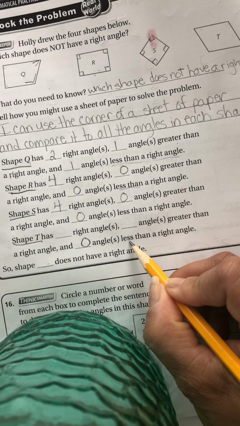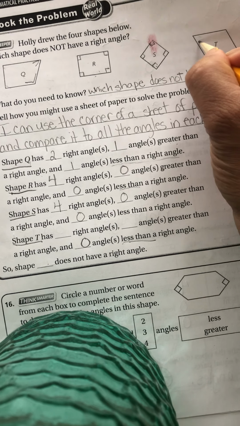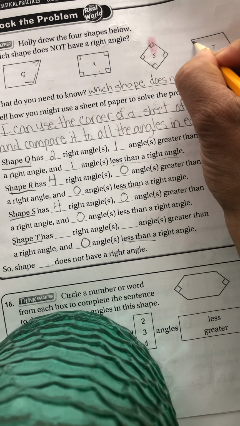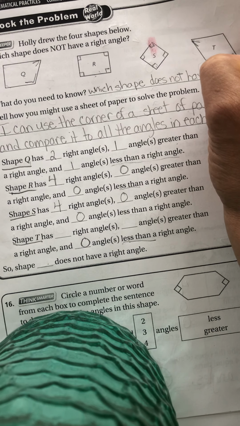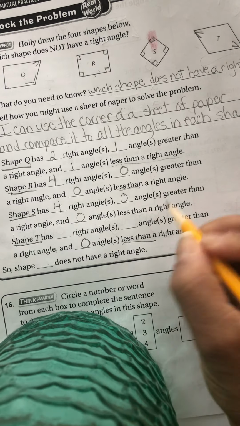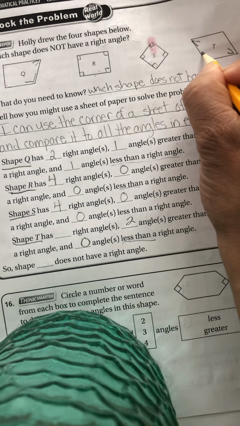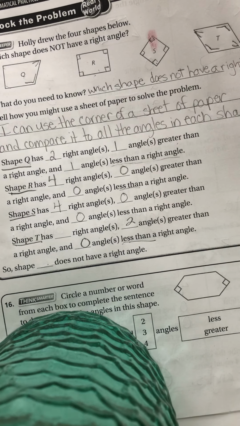Now, can we find any that are less than a right angle, which means acute? If I put an angle here, that's acute. If I put an angle here, that's acute. So how many are there? 2. Now, if I do these and this one, they're more open.